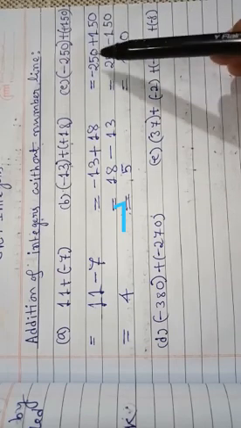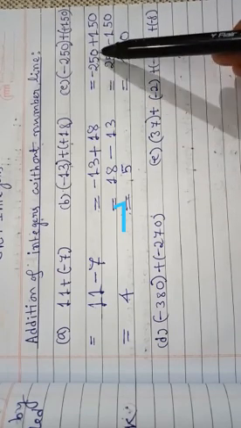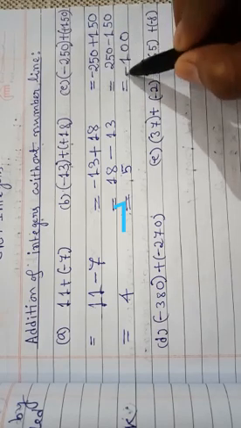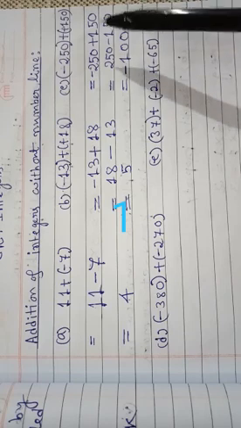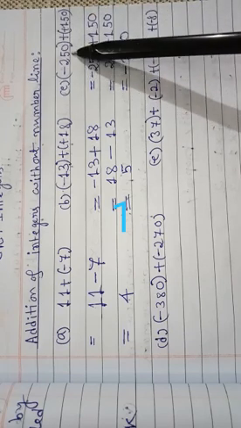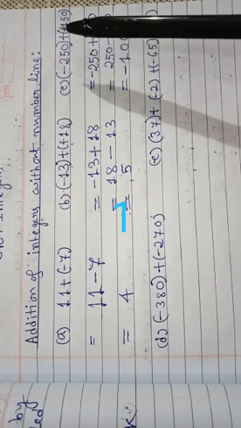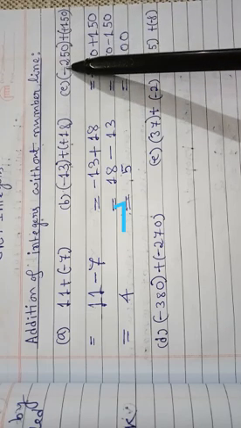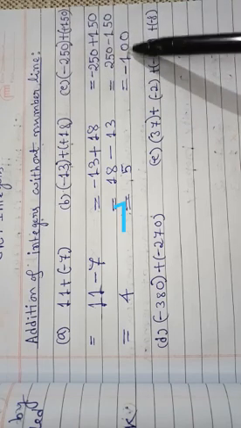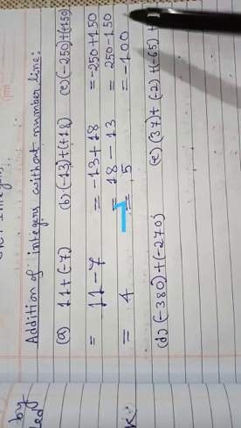Clear? But since 250 contains the negative sign, the bigger one contains the negative sign, so the answer will also contain the negative sign. So our answer will be negative. So when you add a negative integer with a positive integer and the number containing the negative sign is bigger than the number containing the positive sign, then your answer will always be negative. Just remember it.